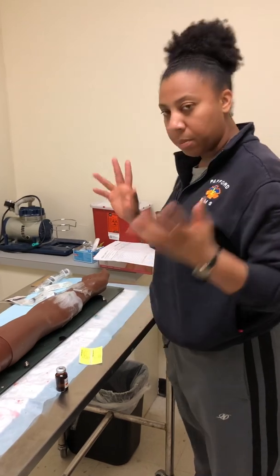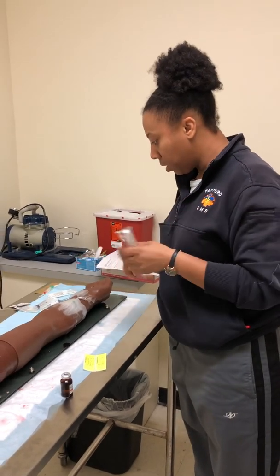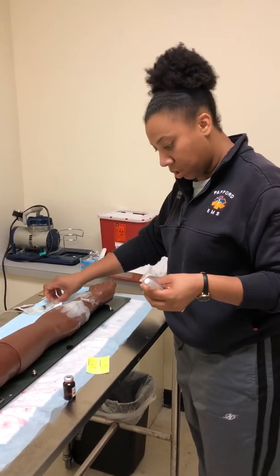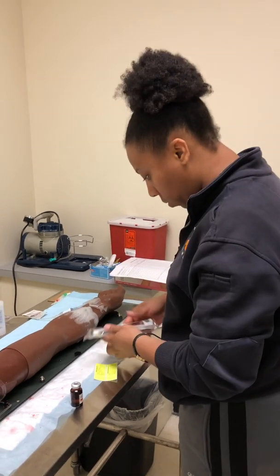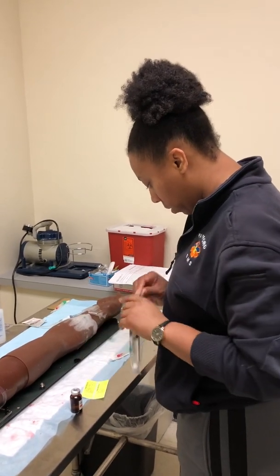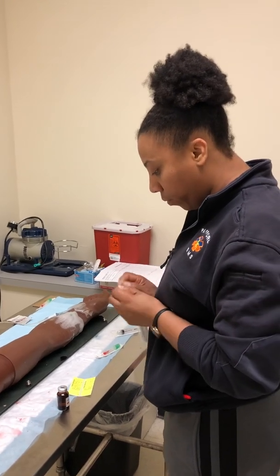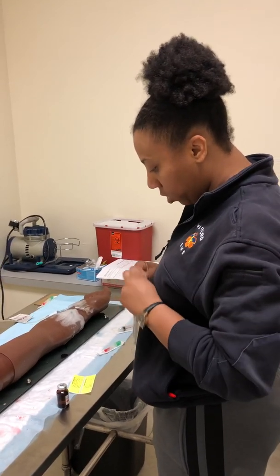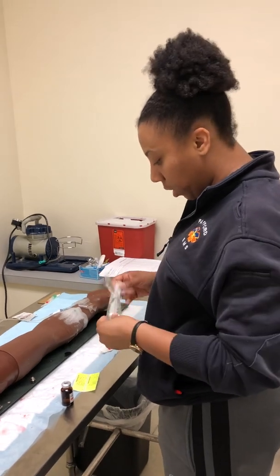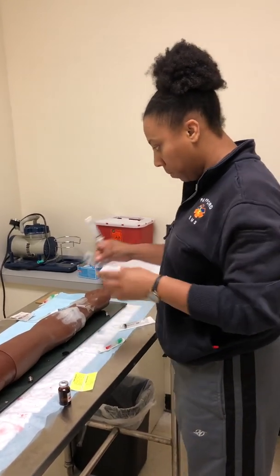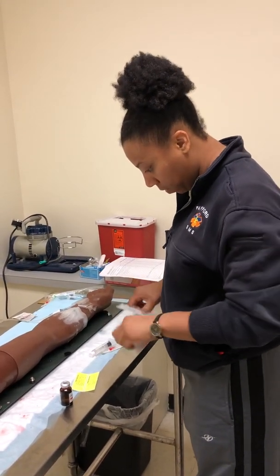I will go ahead and get my medication together. So, like I said, we're going to be giving 4 milliliters. So I need to draw up 4 milliliters of Lasix. Okay.